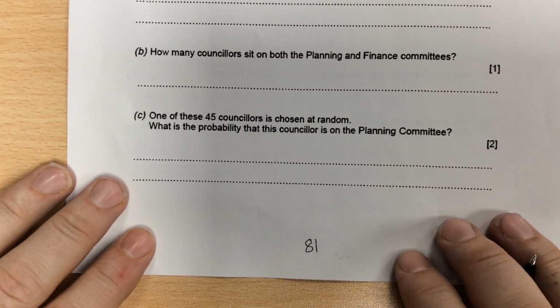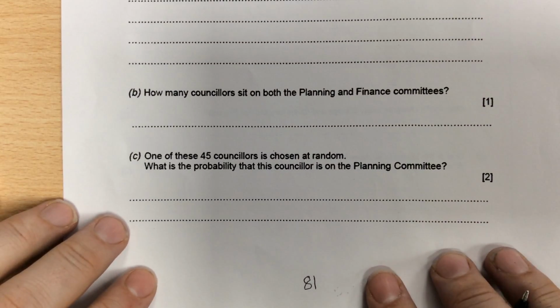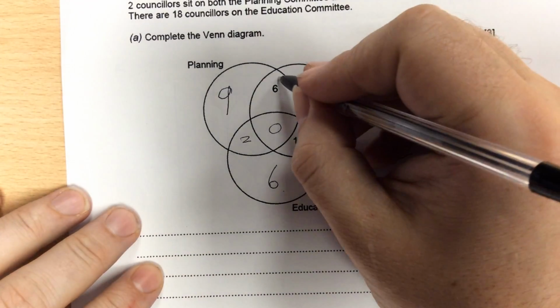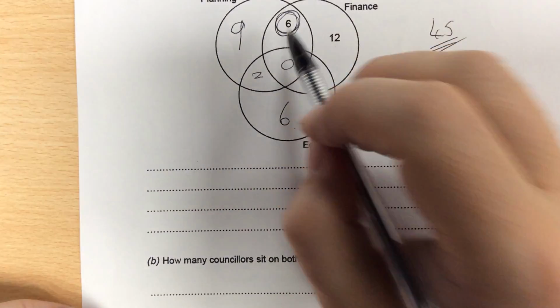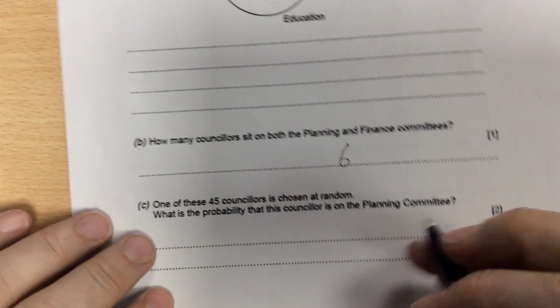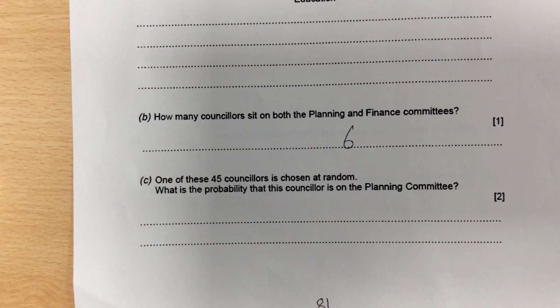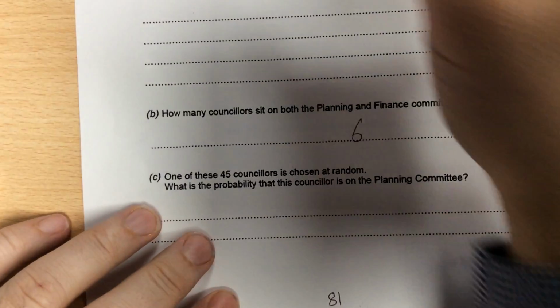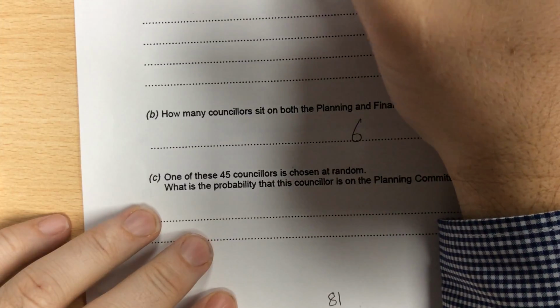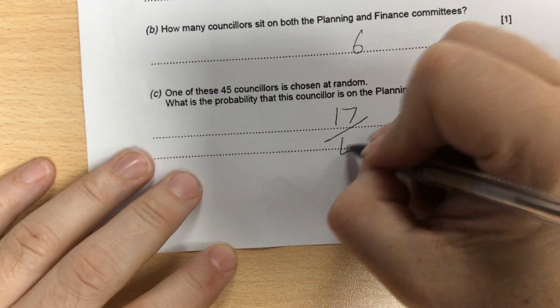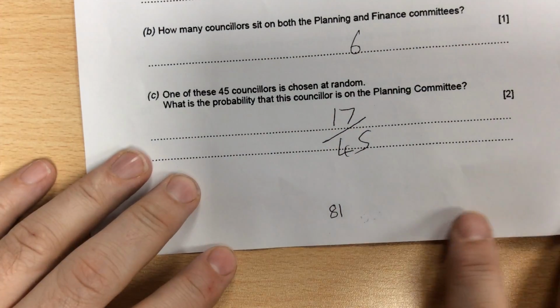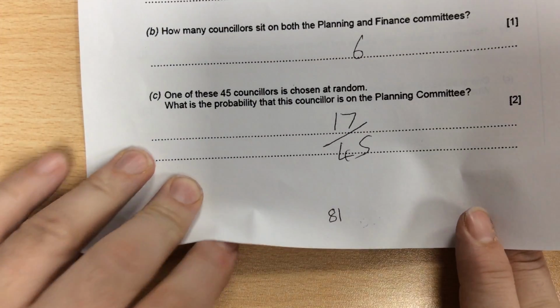How many councillors sit on both the planning and the finance one? So planning and finance, the only overlap in there for both of them is where the 2 circles meet, so 6. One of these 45 councillors is chosen at random. What's the probability that he's on the planning committee? So all these in this circle are on the planning committee. So you've got 9, 15, 17 people out of 45. So the probability that he's on the planning committee is 17 out of 45.